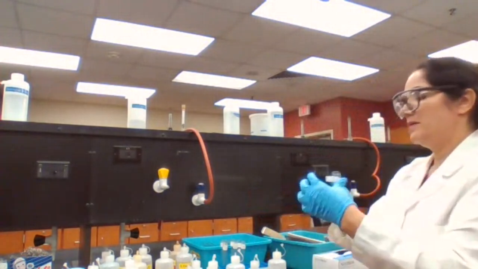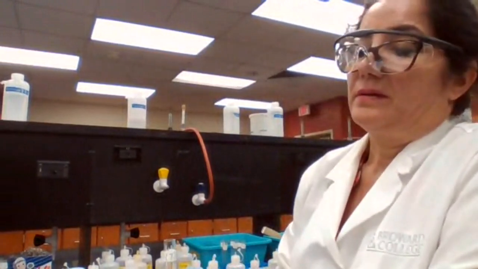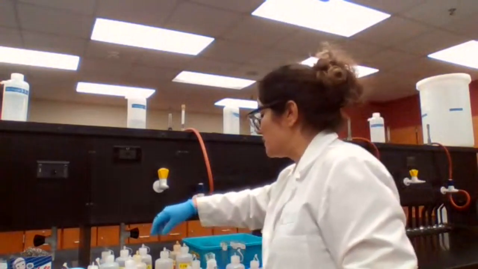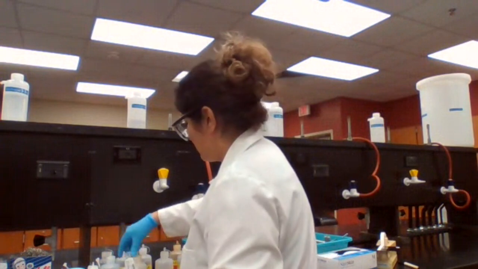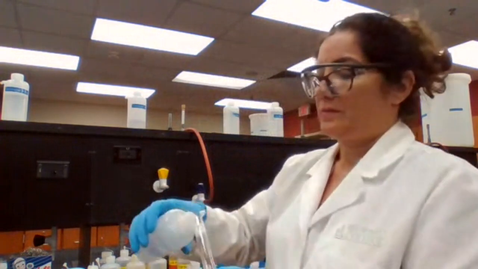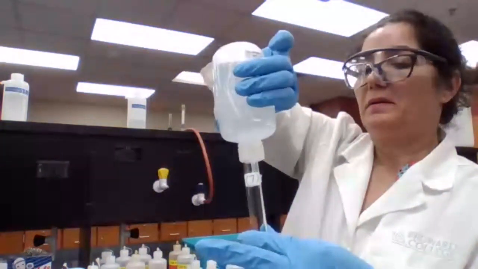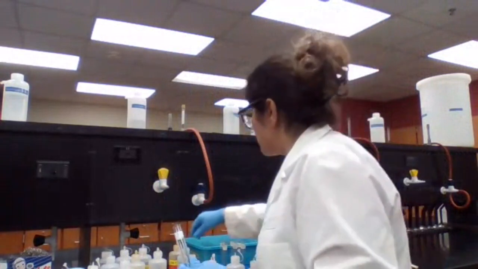Test tube 7. What do we have for test tube 7? Sodium sulfide and hydrochloric acid. So I'm looking for HCl, hydrochloric acid, and sodium sulfide, Na2S.